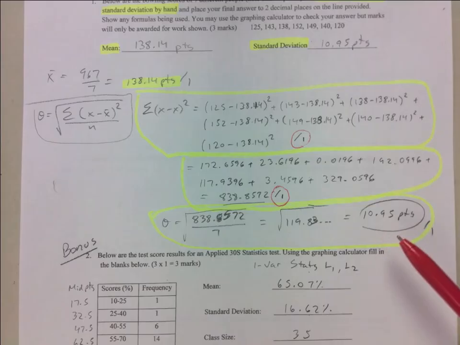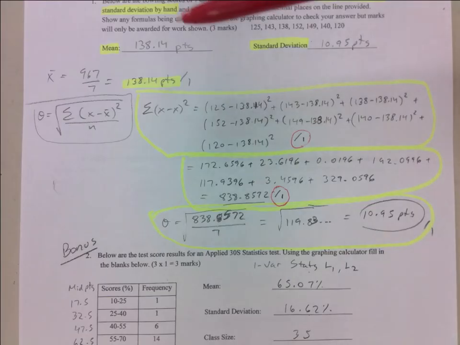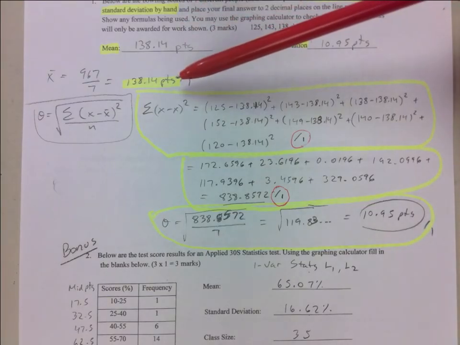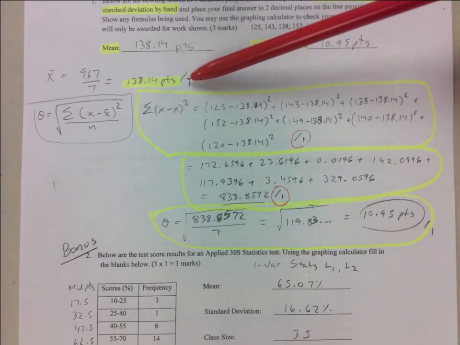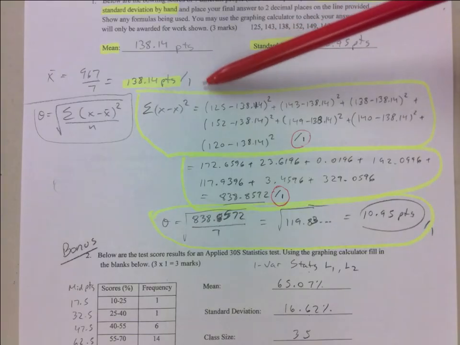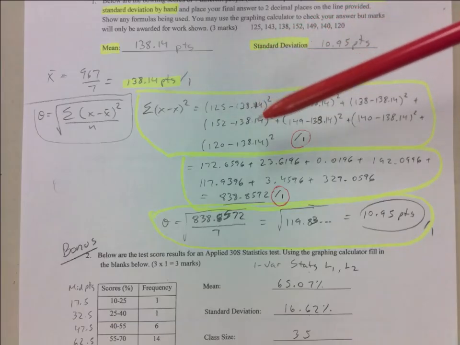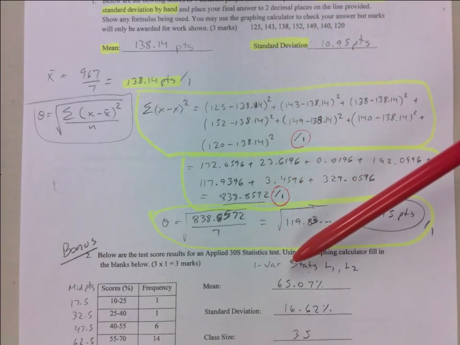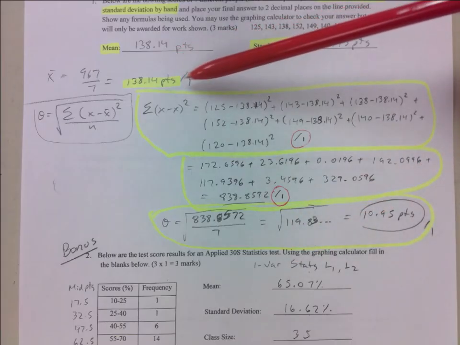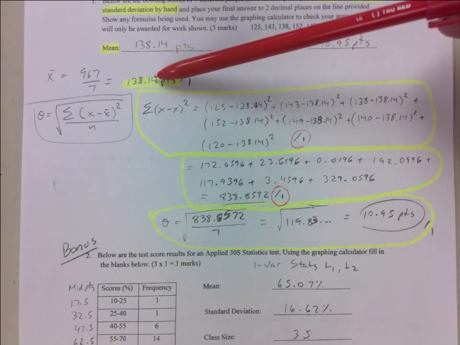And let's go through some scenarios that you might have encountered. Let's say you got your mean wrong. You got this number wrong, it's a different number. You don't have 138.14. Lose the mark here, right? You lose this mark, and then we're going to honor everything that follows thereafter. We're going to say, well, we made a mistake here. So let's say you got 128.14.